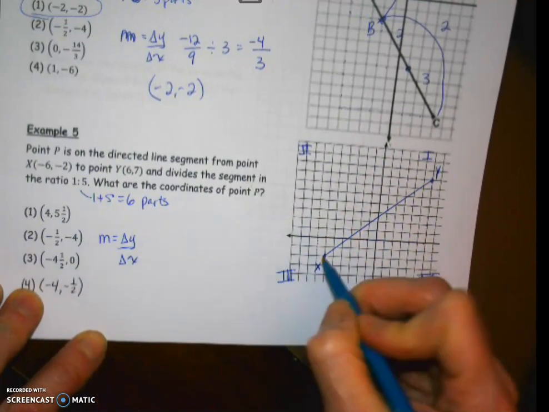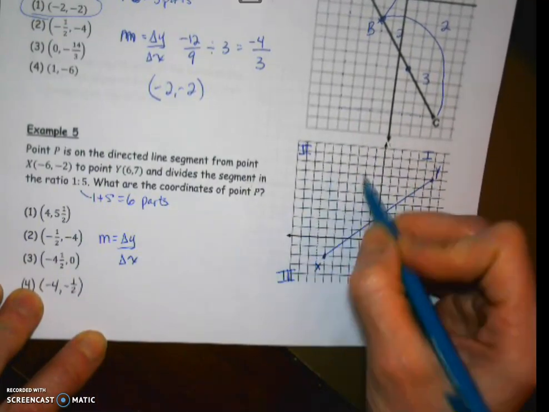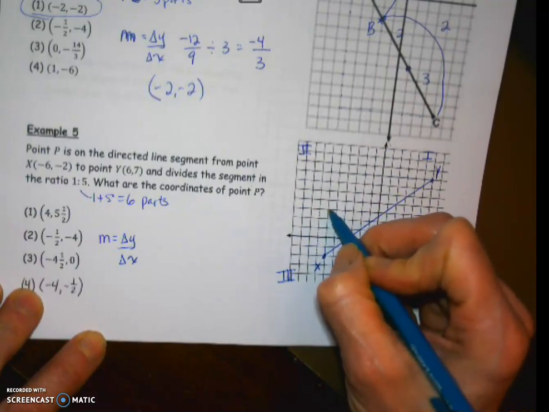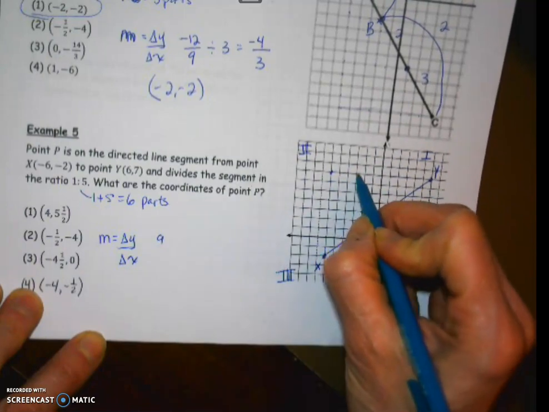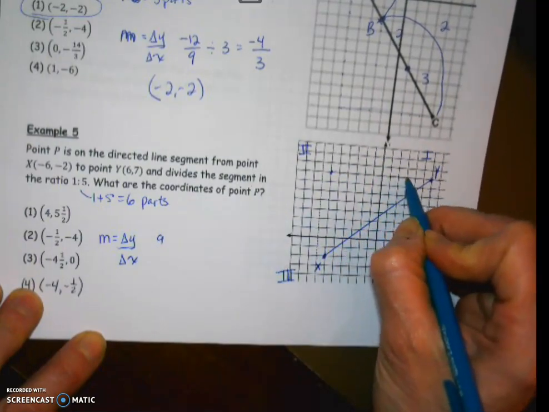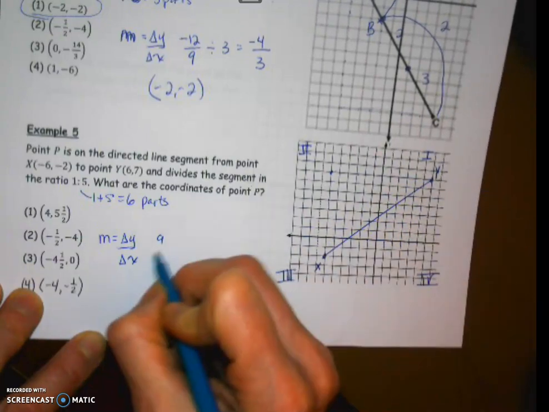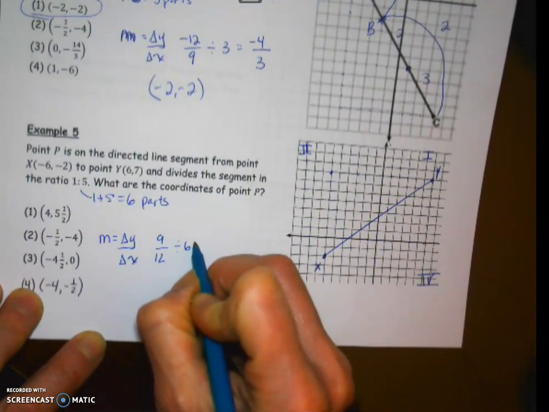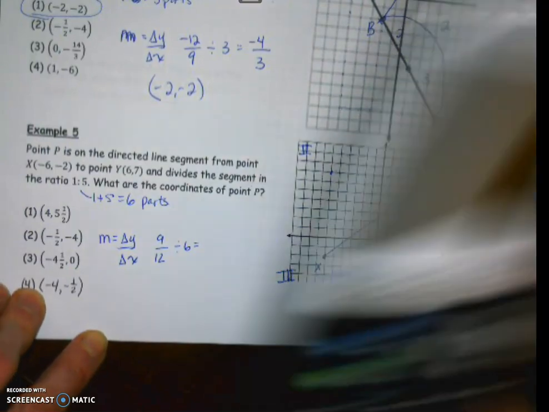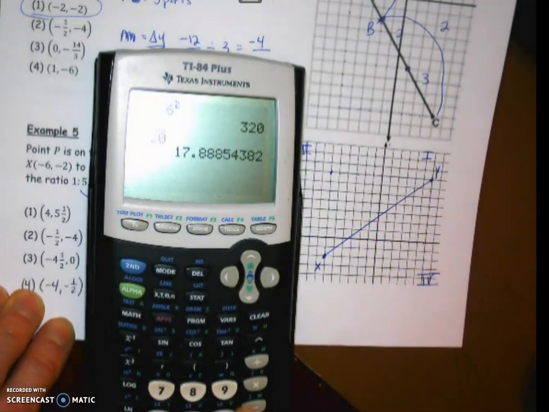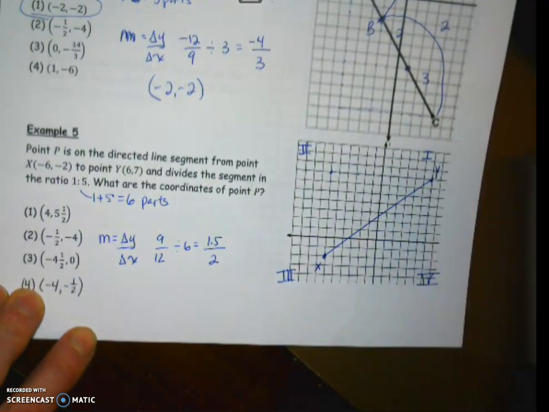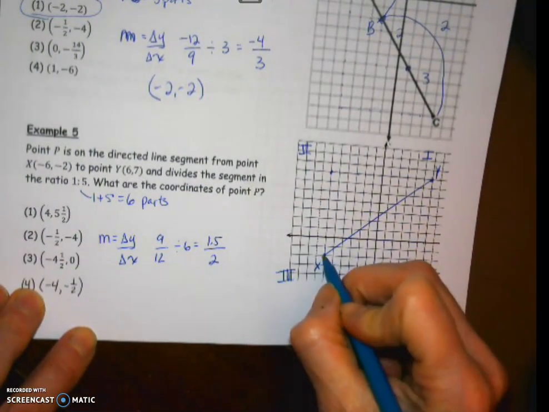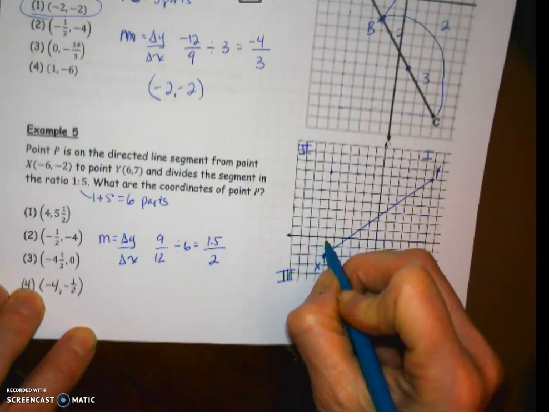So from point X, we're going to form that right triangle, 1, 2, 3, 4, 5, 6, 7, 8, up 9 units, and then 1, 2, 3, 4, 5, 6, 7, 8, 9, 10, 11, 12. Now we're going to divide each of these numbers by 6 because that's how many parts we want. So when we do 9 divided by 6, we get 1.5. And 12 divided by 6 is 2. So starting at point X, we're going to go up 1.5 and then over 2.